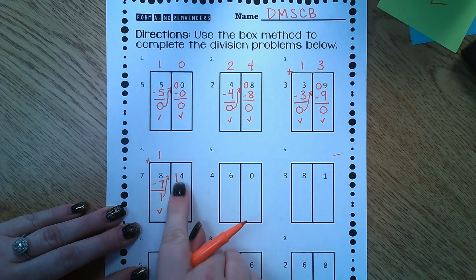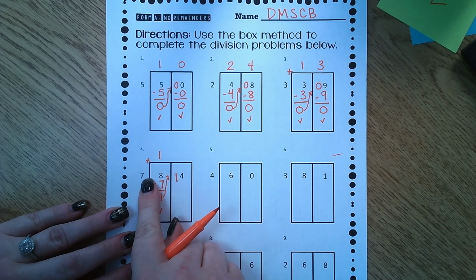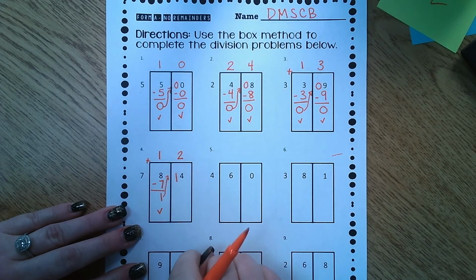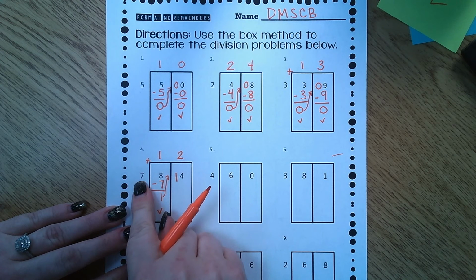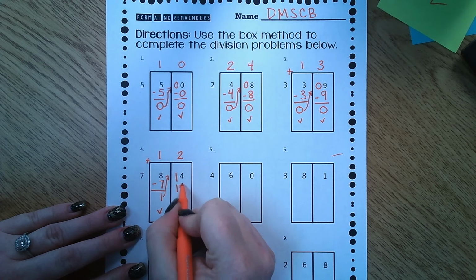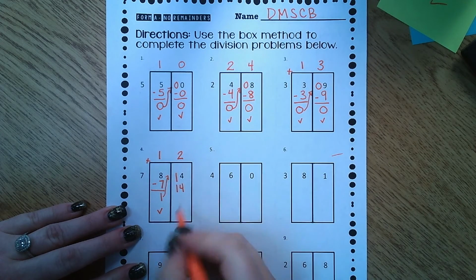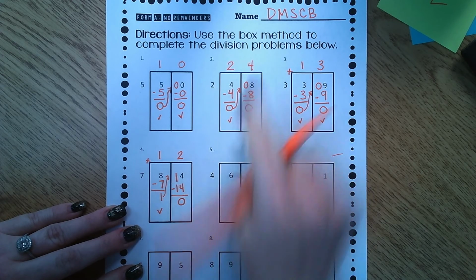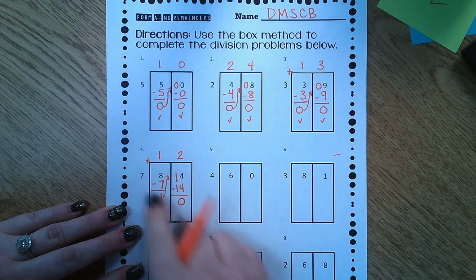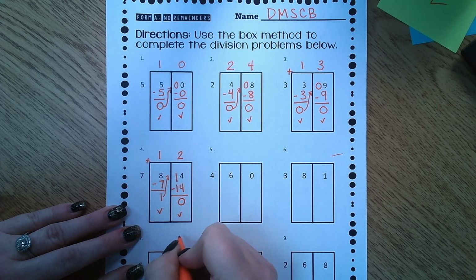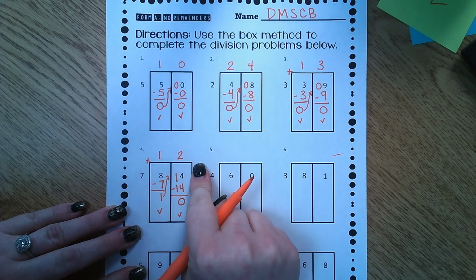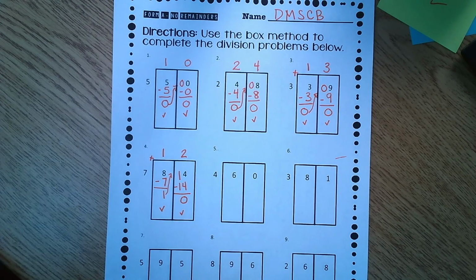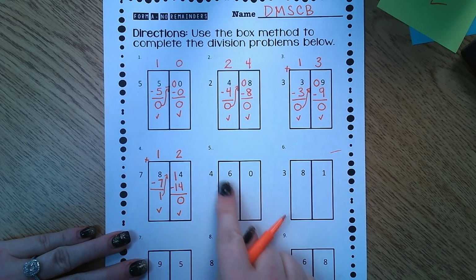I'm going to start over. 14 divided by 7 is 2. Now I'm going to multiply. 2 times 7 is 14. Now I'm going to subtract. 14 subtract 14 is 0. Check my remainder. Is 0 smaller than 7? Yes, it is. Now I'm going to bring up, but there's nothing to bring up, so your answer should be 12. Pause your video. Number 5.